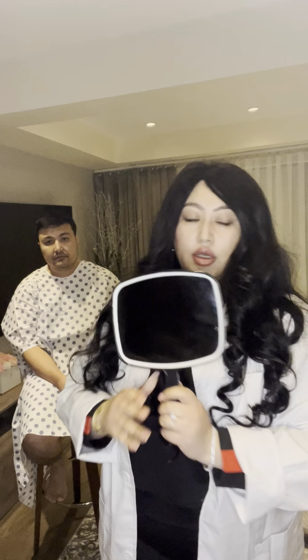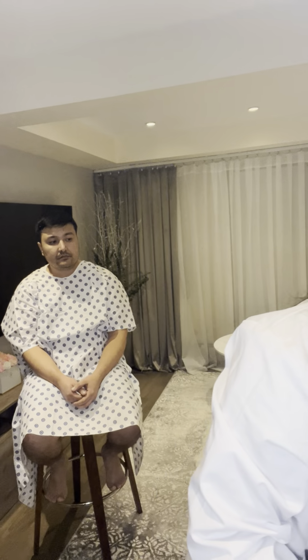Alright, I'm gonna use a mirror as well. I provided privacy for my patient, sanitizing my hands.